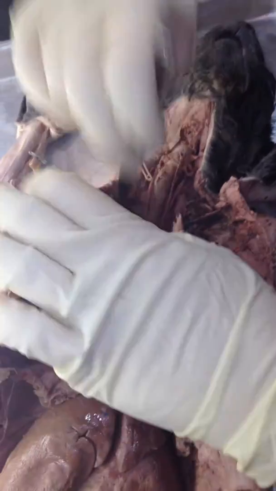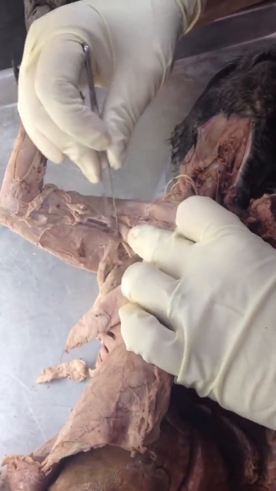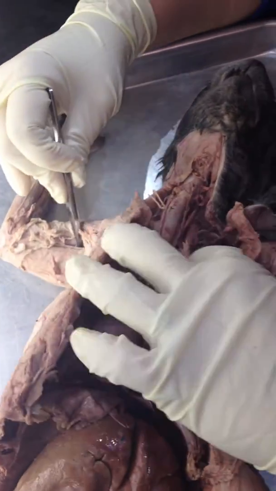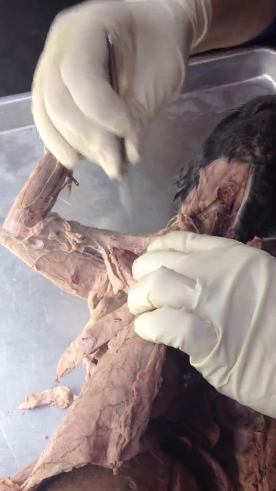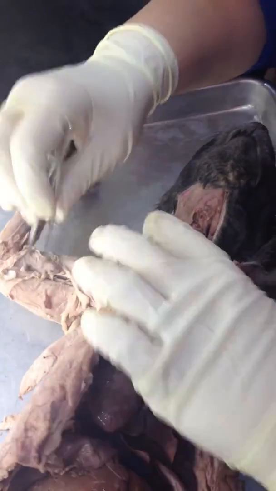Okay. The subclavian dives through here and becomes what and what? The right axillary, and then brachial. Right brachial.